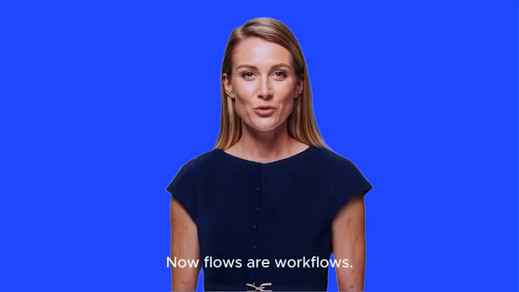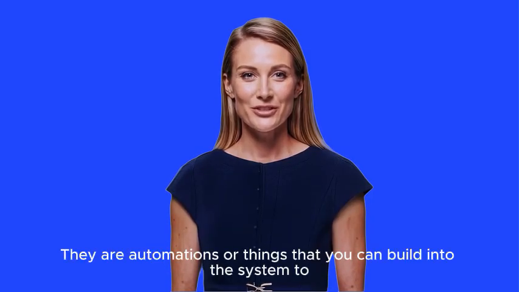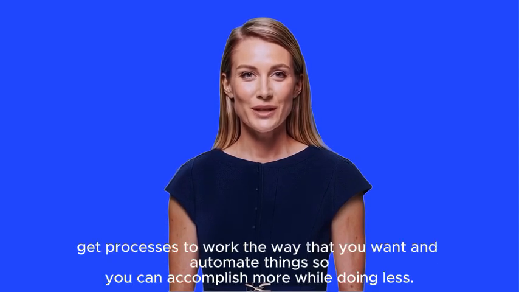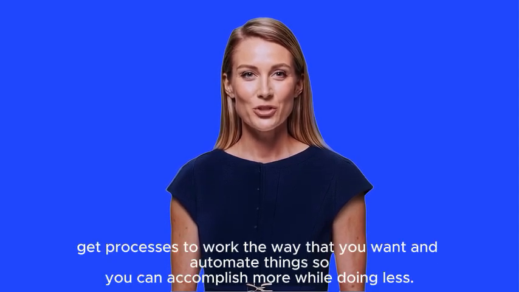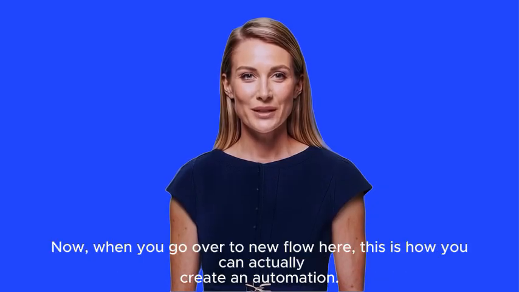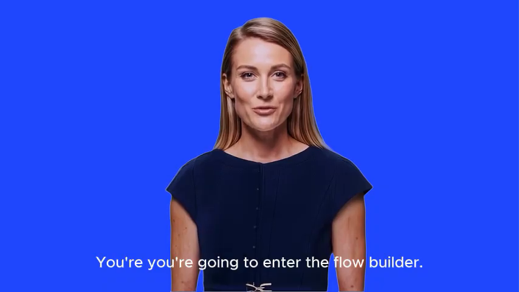Now flows are workflows. They are automations or things that you can build into the system to get processes to work the way that you want and automate things so you can accomplish more while doing less. Now, when you go over to New Flow here, this is how you can actually create an automation. You're going to enter the flow builder.